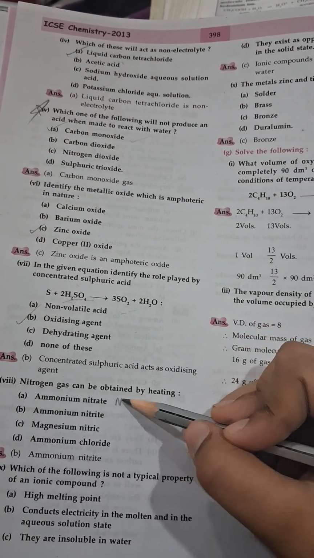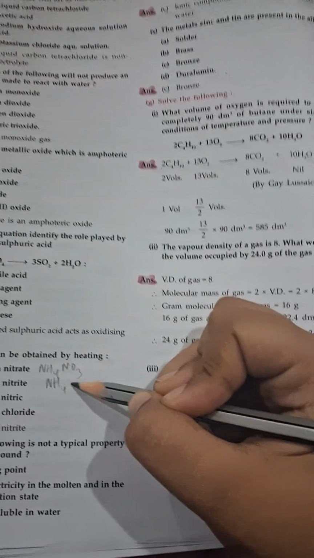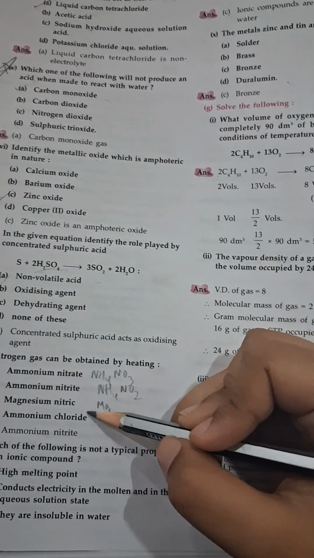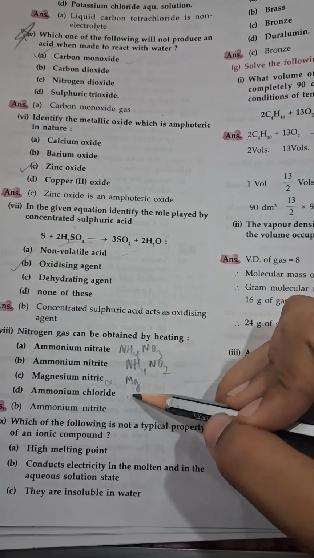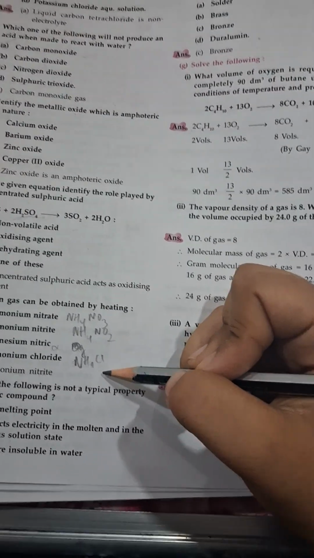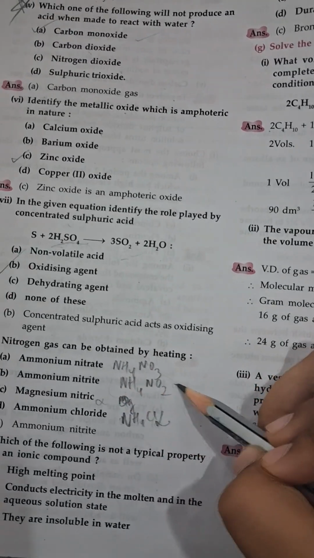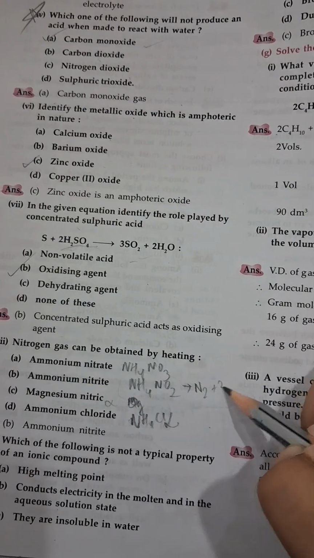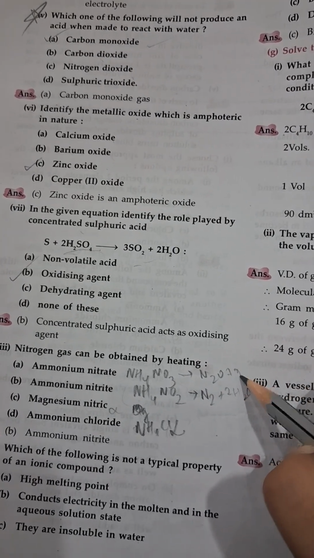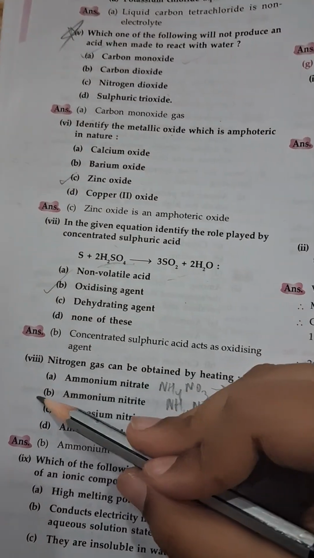Let's just write ammonium nitrite, magnesium nitric. I don't know what magnesium nitric is, so we'll remove that for now. Ammonium chloride gives NH3 plus HCl on heating, so this is gone. If we see here, it will give N2 plus 2H2O. And this will give N2O plus 2H2O, probably. So this is the answer because N2 is found here clearly.